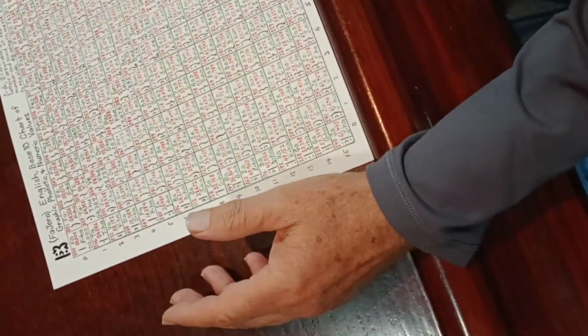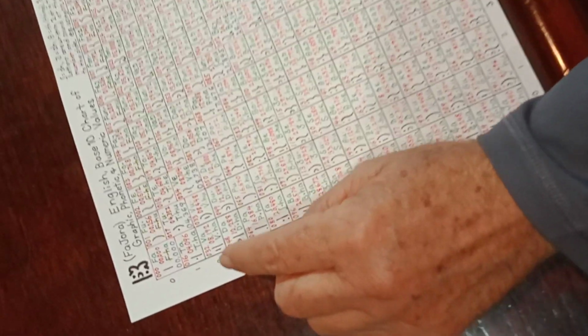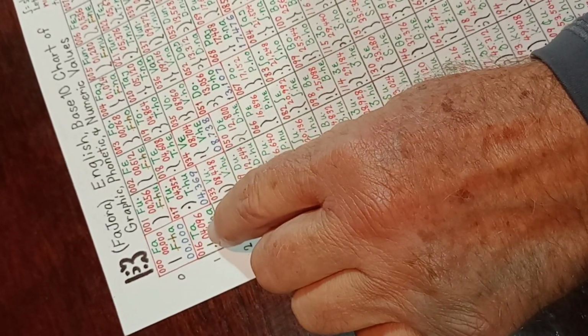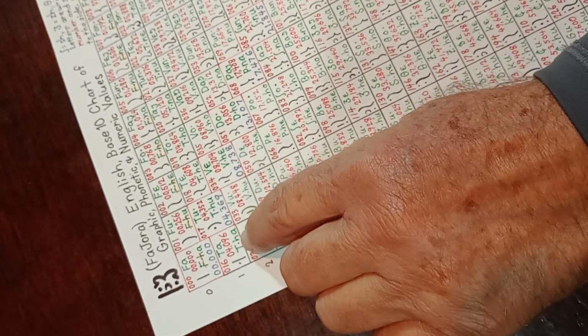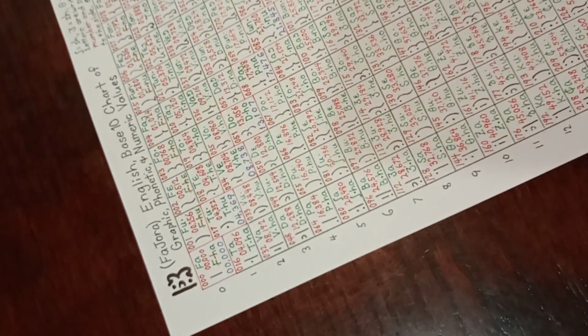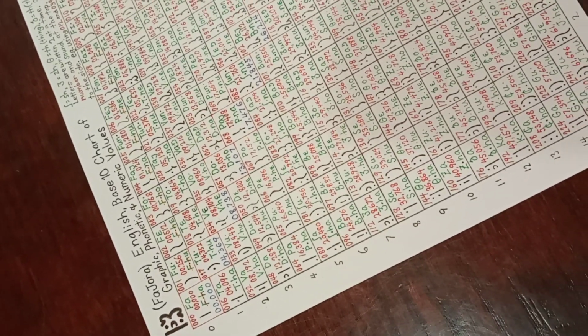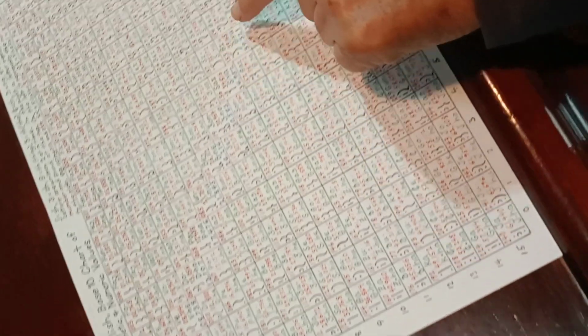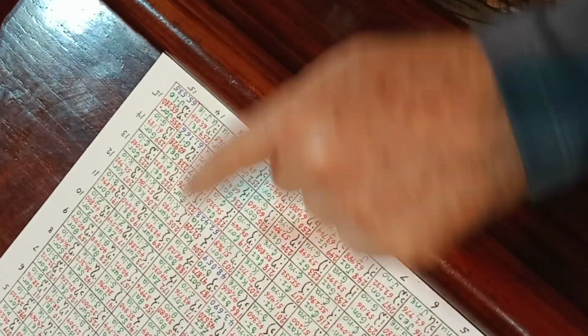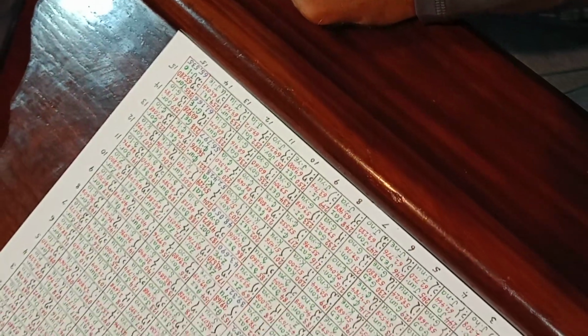And also in each box, you see some numbers in red and some pronunciations in green. So there's 2 numbers and 2 pronunciations in every box. Also, down the diagonal, you see an extra number in blue at the bottom of each box.